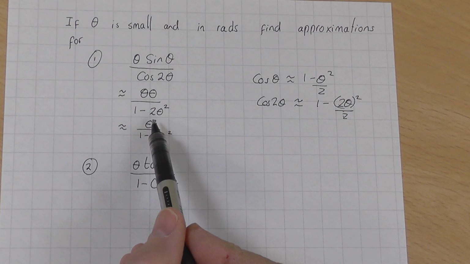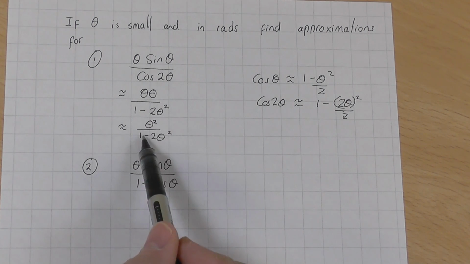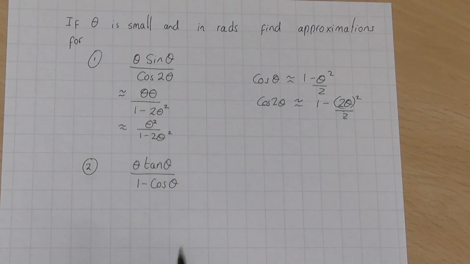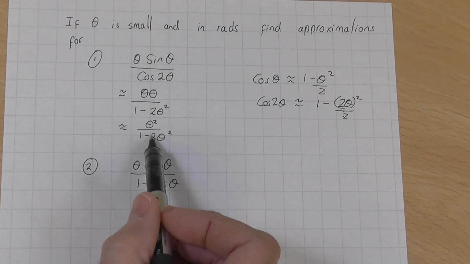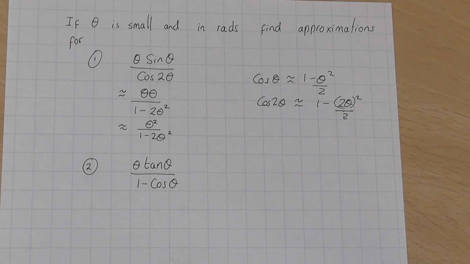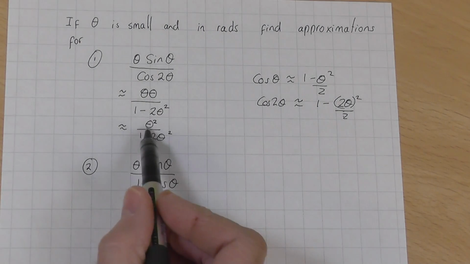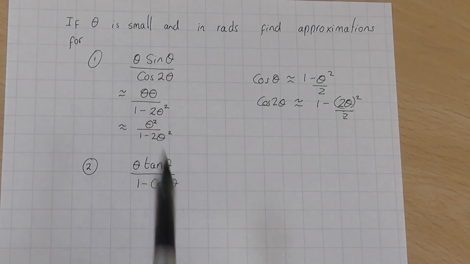Just be careful, you cannot cancel theta squared and theta squared top and bottom there. If you were going to share the top by theta squared to get 1, you'd have to share both these terms on the bottom line to get 1 over theta squared and then minus 2. But obviously that's not what we need to do. This is the neatest form of the answer. So that's approximately the same as that. And that's the end of that question.